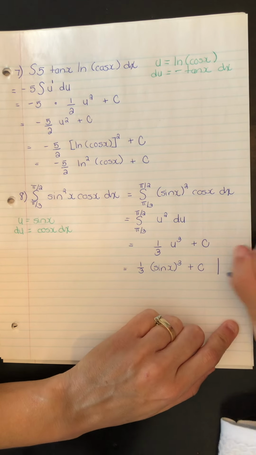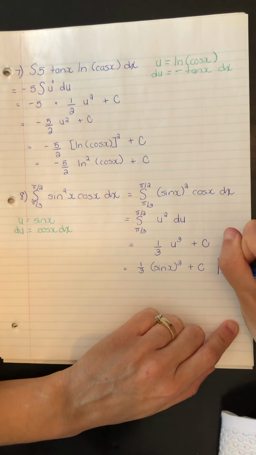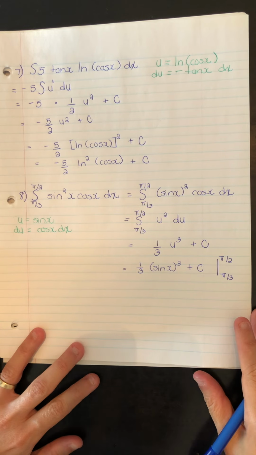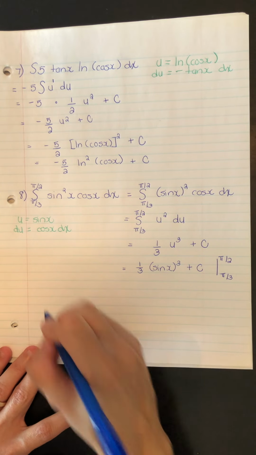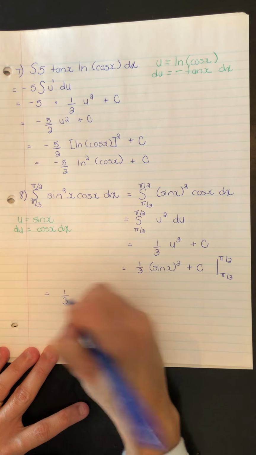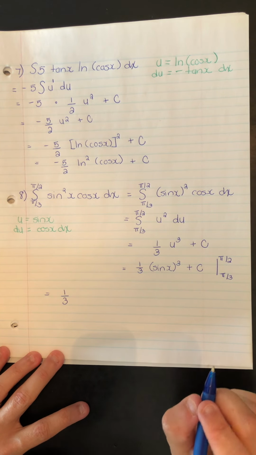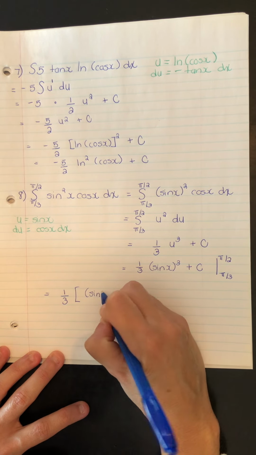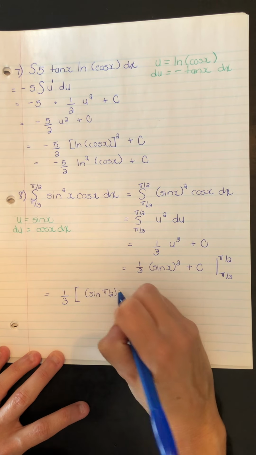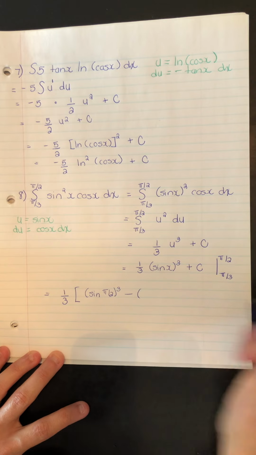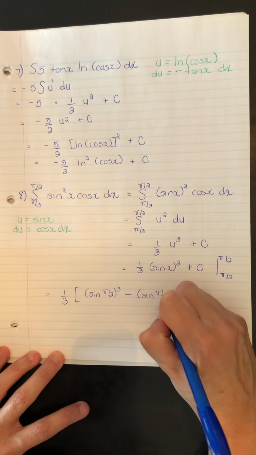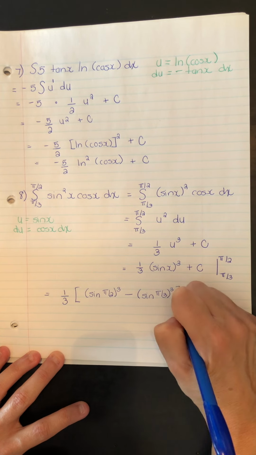Okay, and now we evaluate between the given limits. So we can leave the 1/3 there, and then we're going to have the sine of pi over 2 all cubed minus the sine of pi over 3 all cubed.